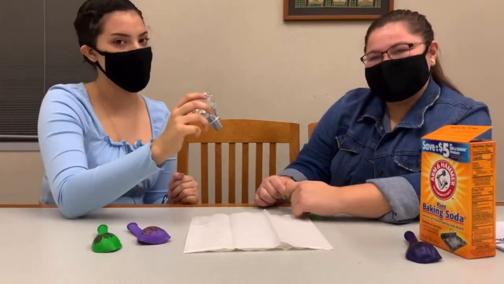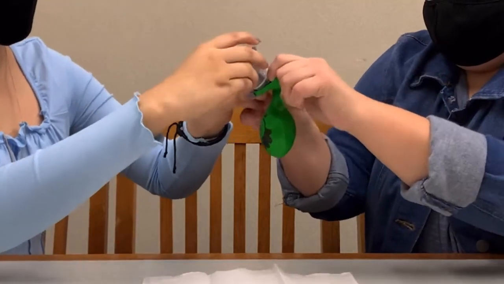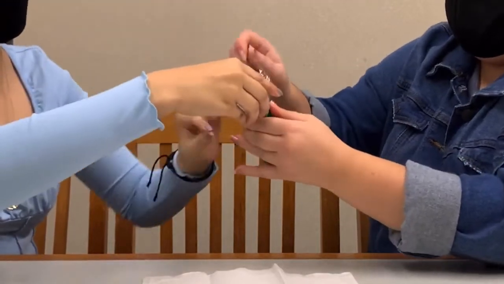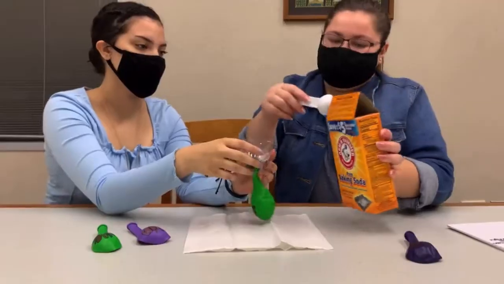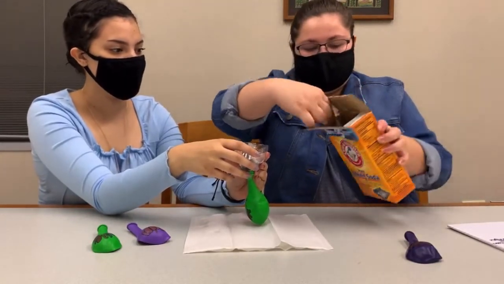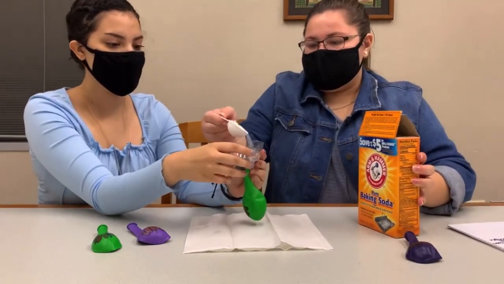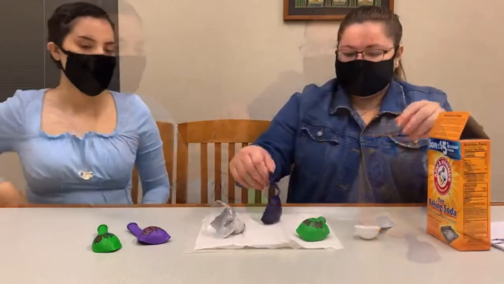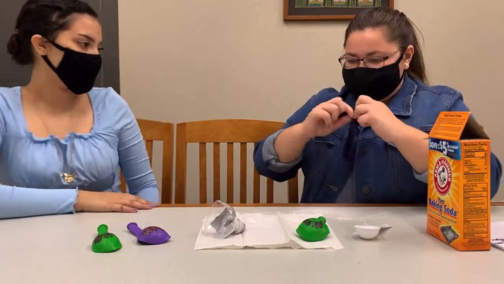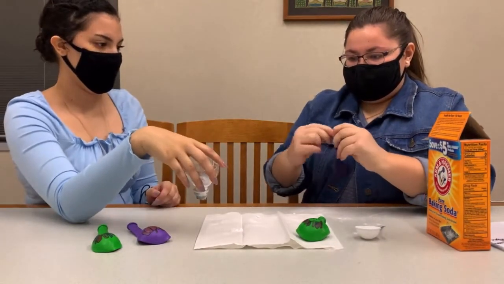Now we're going to work together to put the balloon on our funnel. So now we're going to get 1 tablespoon of baking soda. Now we're going to fill up 1 more balloon. I'm doing it the same way.